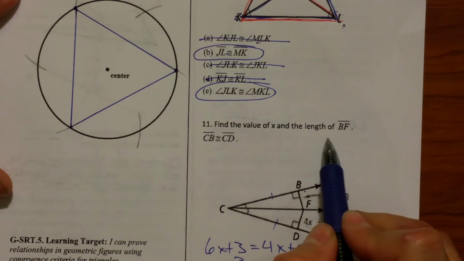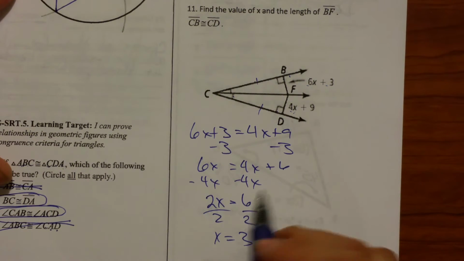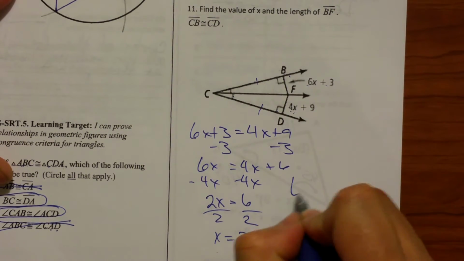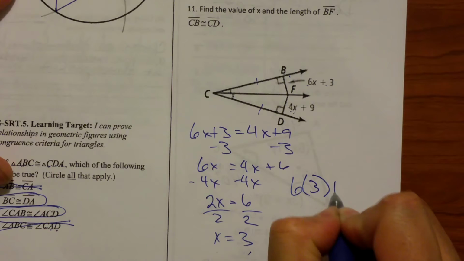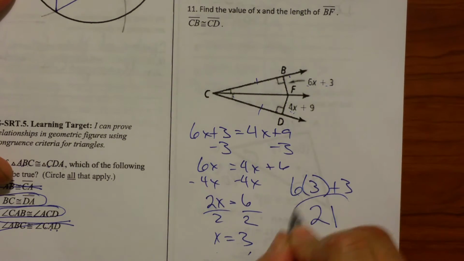Find the length of x and BF. So x and BF. So if x is 3, BF is this piece right here. So it's going to be 6 times 3 plus 3. That's 18 plus 3, so that's 21.